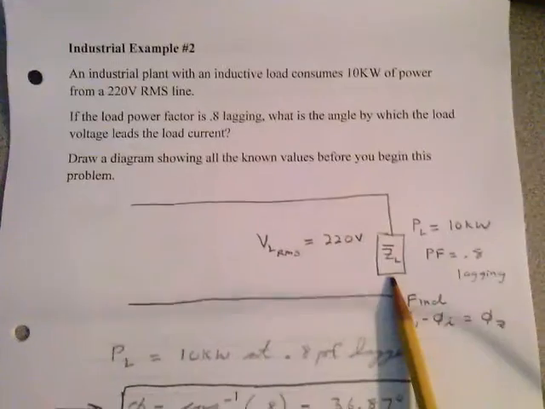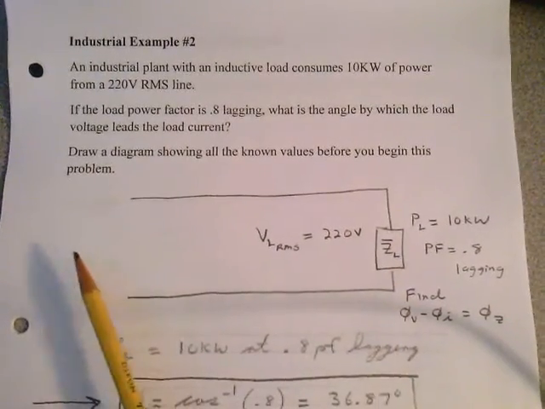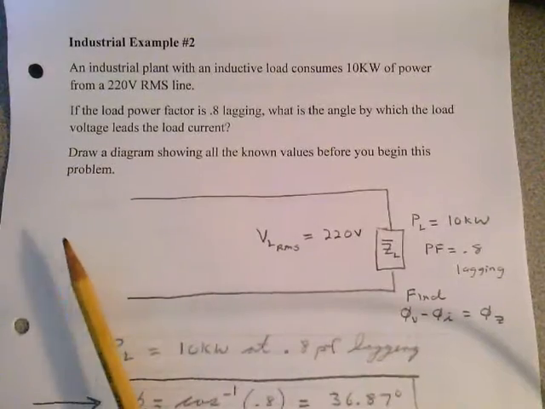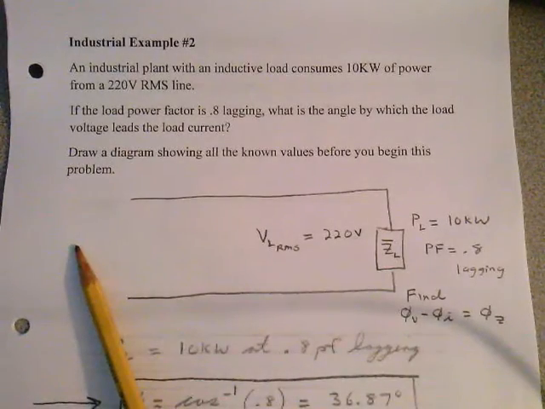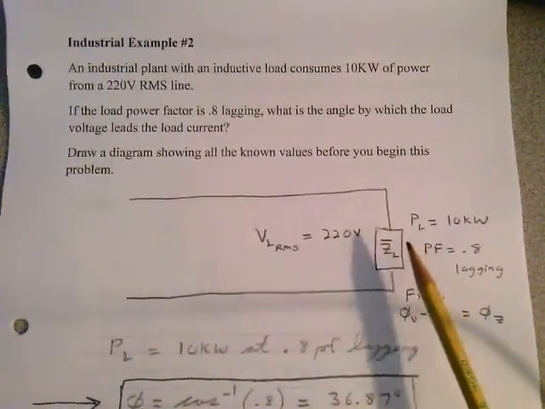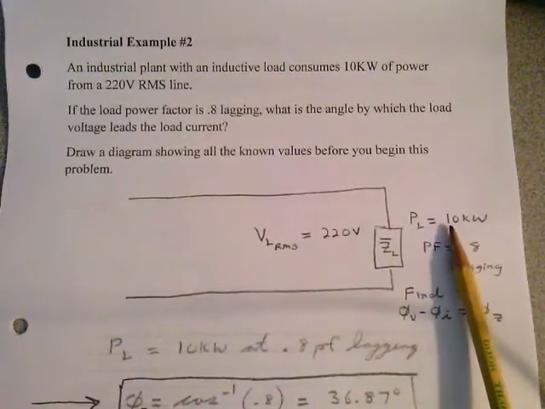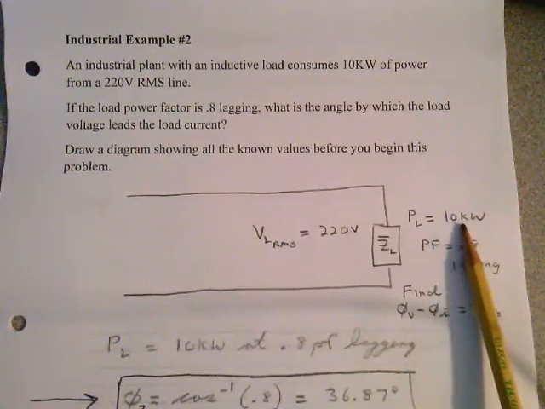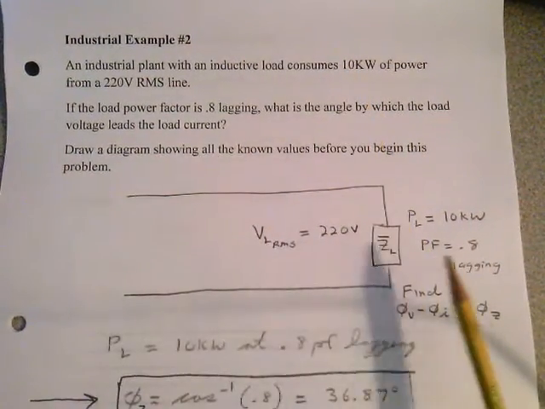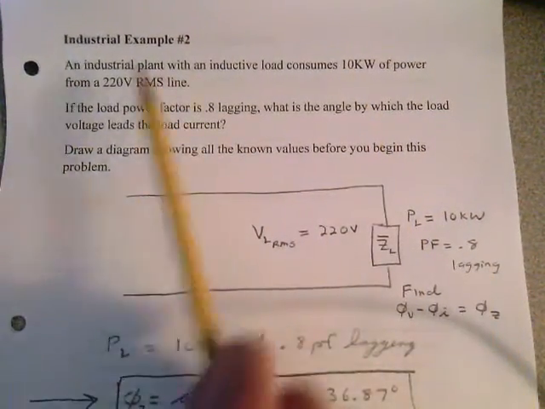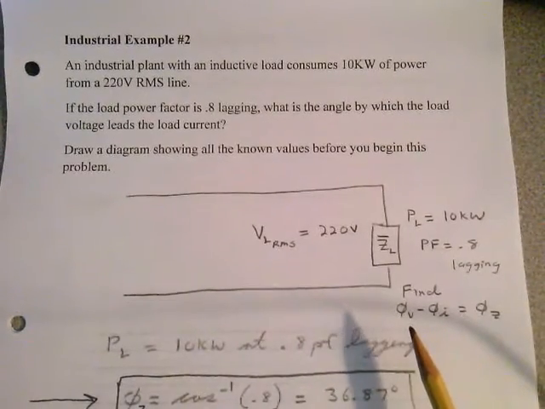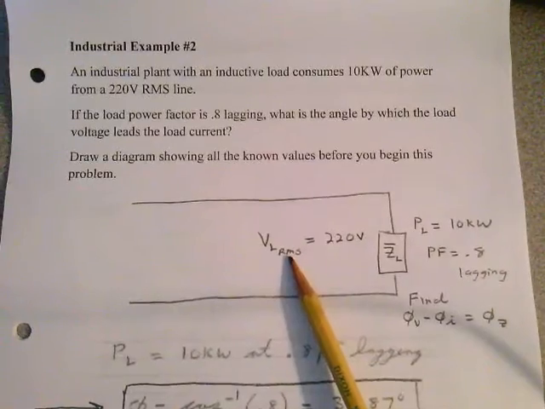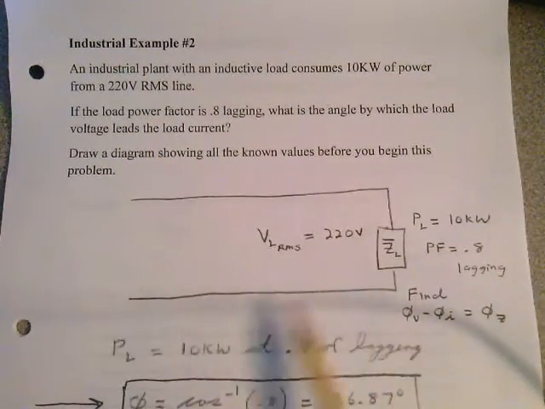There's my diagram. The plant, back here we have the generating facility. And this right here is some type of industrial plant, assuming the power in the load that it's consuming out here is 10 kilowatts. I get that from up here. The power factor is 0.8 lagging. I get that from up here. I know that the line voltage that they're using is 220 volts. I know it's RMS. I get that from up here. I have everything I need here.